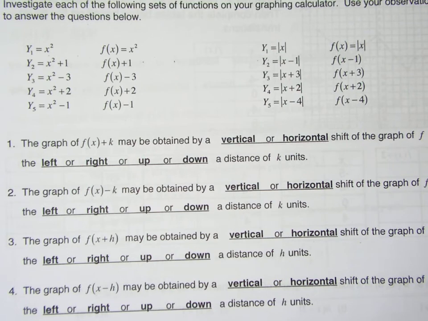So I have 12, and then I have the y one, x parentheses plus 5.